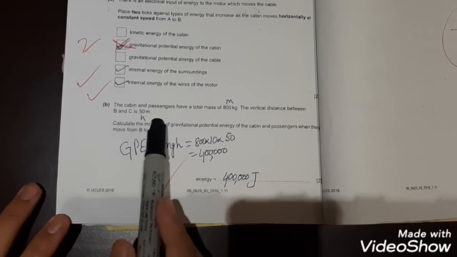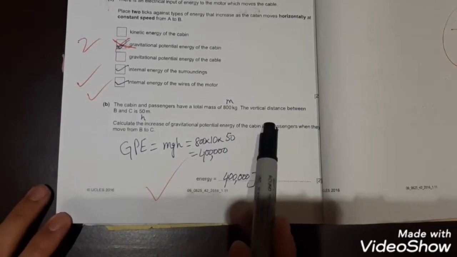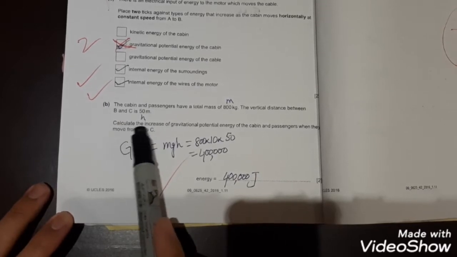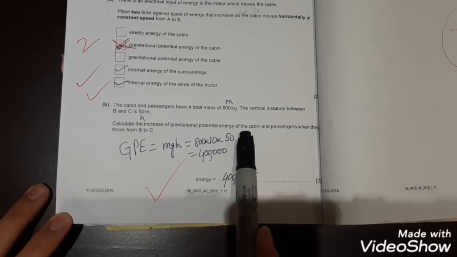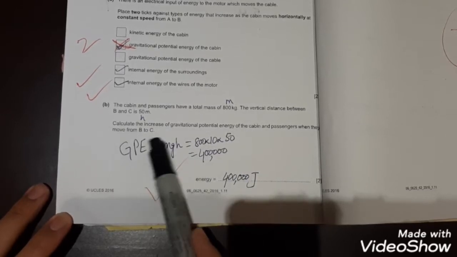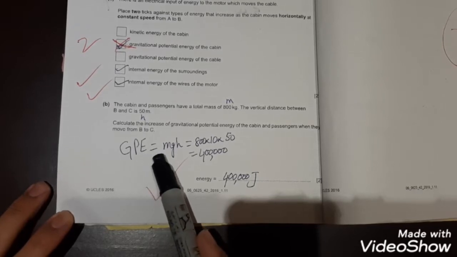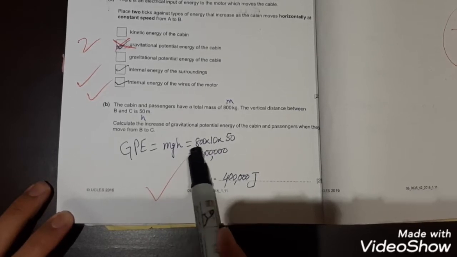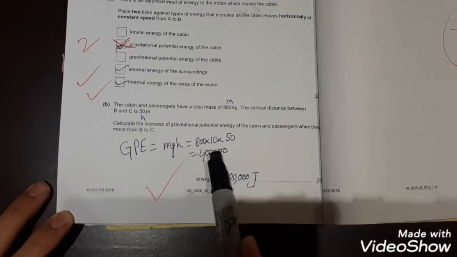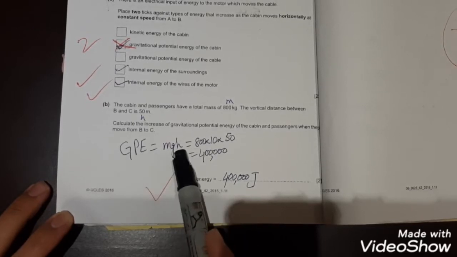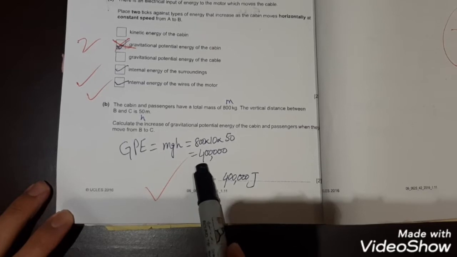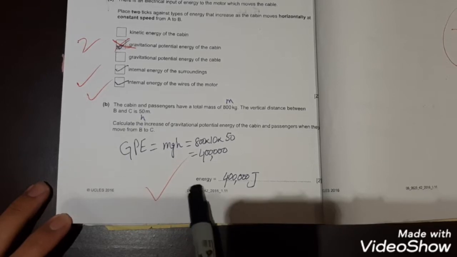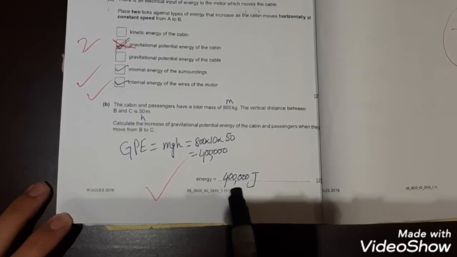Part B states the cabin and passengers have a total mass of 800 kg. The vertical distance between B and C is 50 meters. Calculate the increase of gravitational potential energy of the cabin and passengers when they move from B to C. So the gravitational potential energy is equal to mass multiplied by gravitational field strength multiplied by height. So the mass is 800 kg multiplied by 10, which is the gravitational field strength, multiplied by the height, which is 50 meters, which will be 400,000 joules. So the answer is 400,000 J.